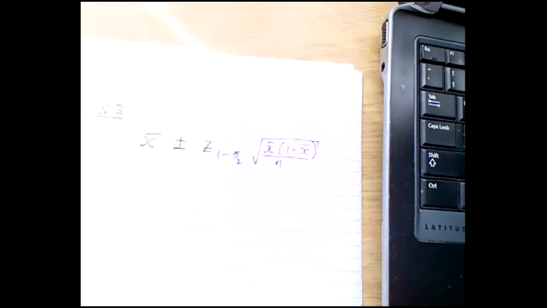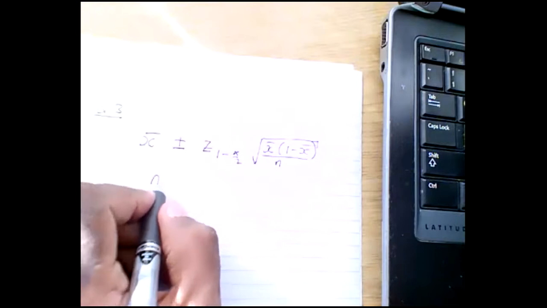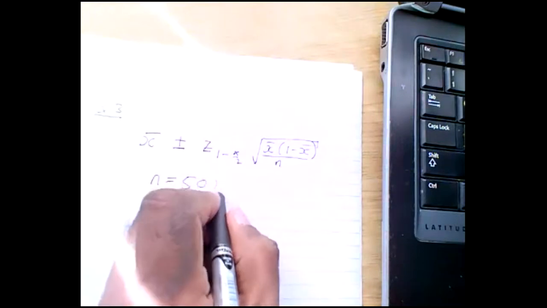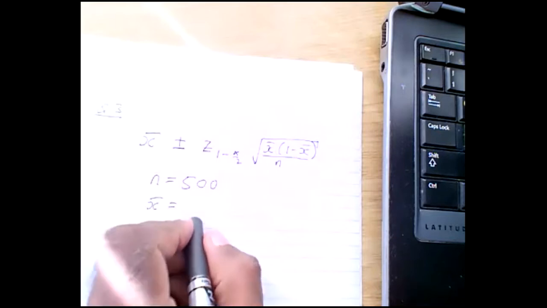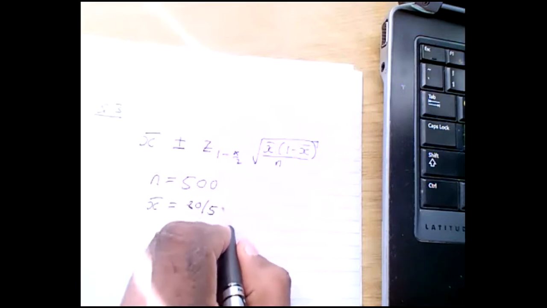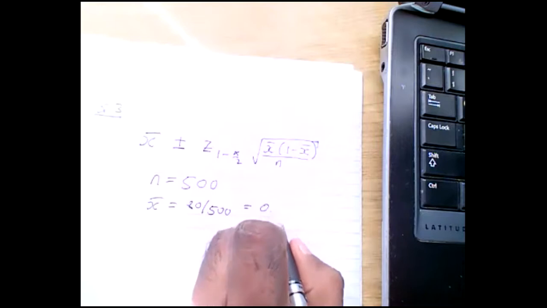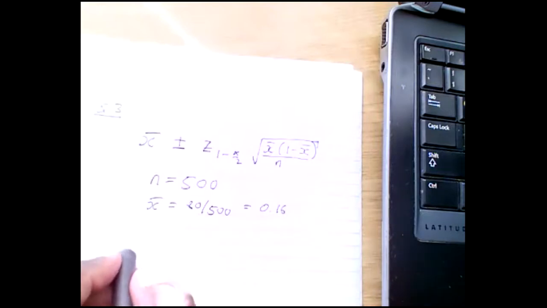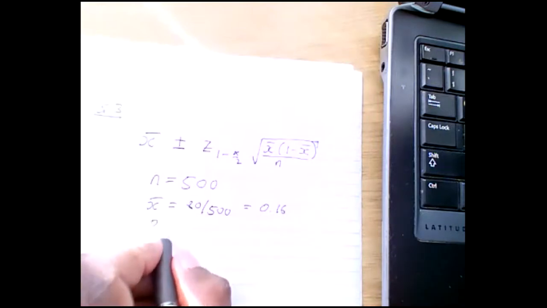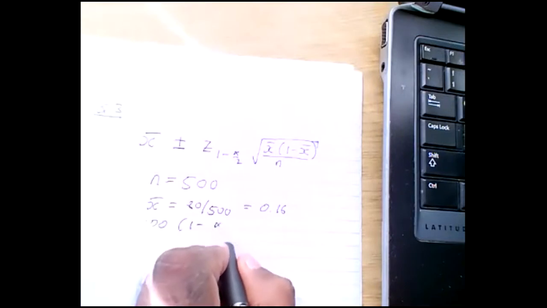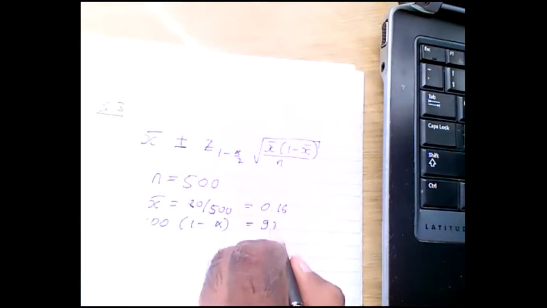the formula, you're told that, if you read the question, n is equal to 500. X bar is the sample proportion, which is 80 divided by 500, which is 0.16. And we are looking for the 90% confidence interval, which means that 100 times 1 minus alpha is 90.